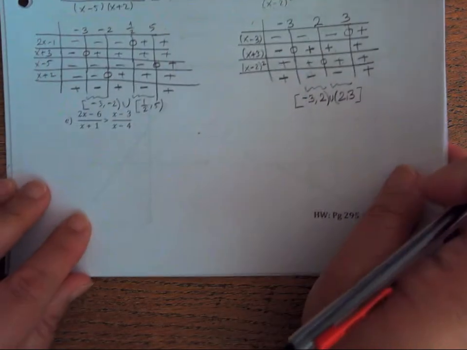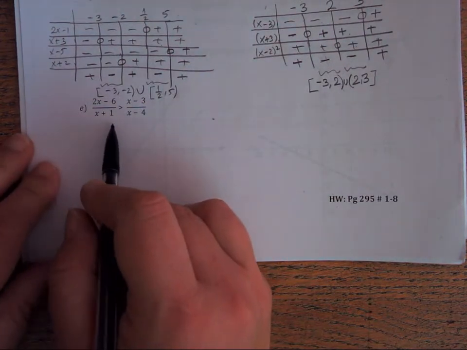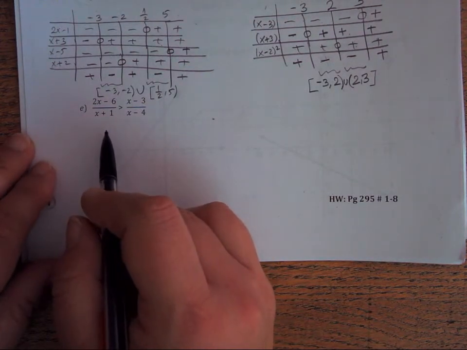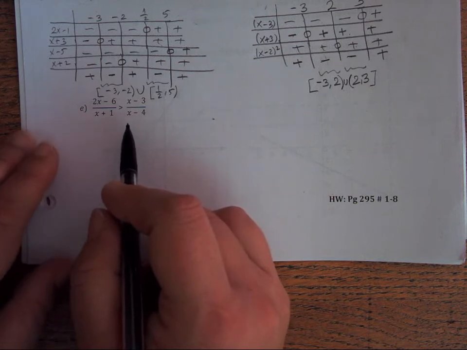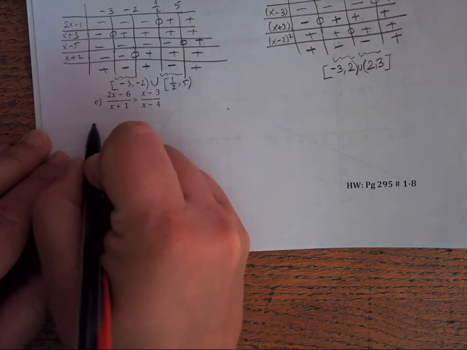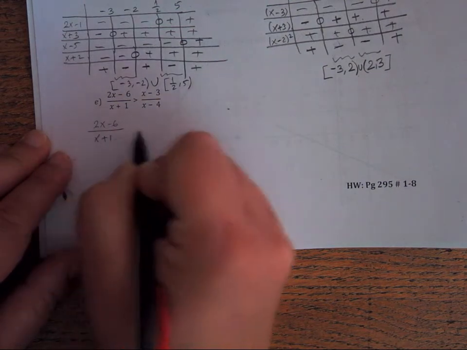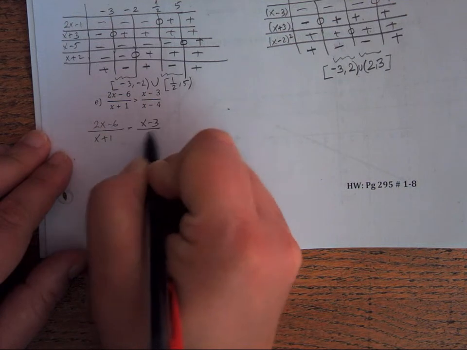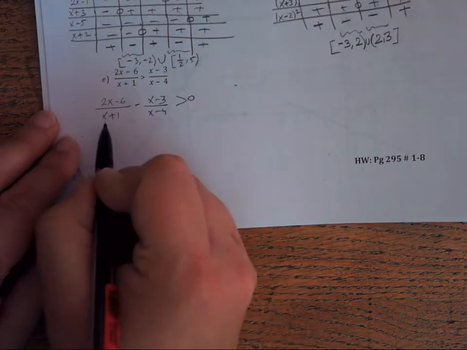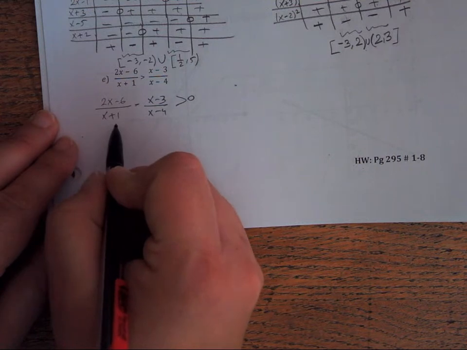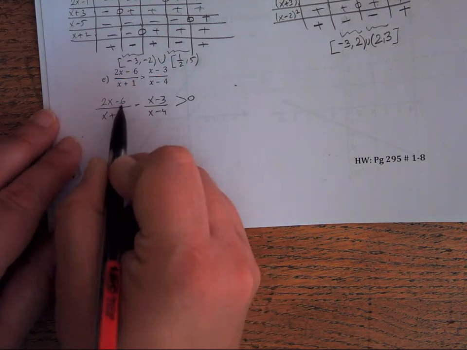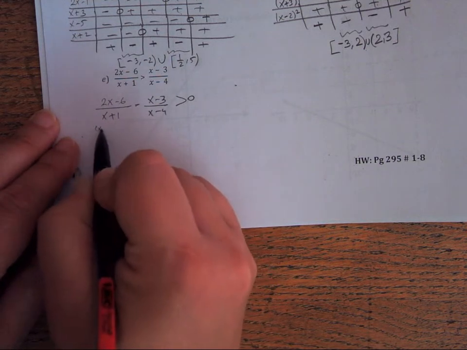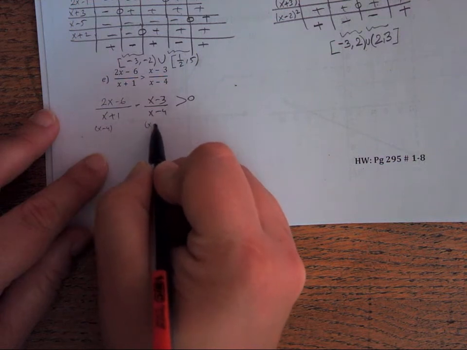Okay, so I'm going to do the last one. The first thing is to move everything to one side. Again, don't try to do it like a rational equation. We do not multiply both sides by the LCM. It doesn't work for inequalities. So we move everything to one side. Then we will have a common denominator. First calculate what the LCM is. LCM is (x plus 1) times (x minus 4). So you should multiply the first fraction by x minus 4, the second one by x plus 1.